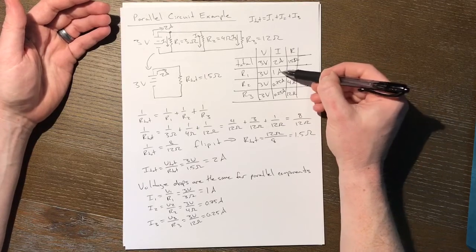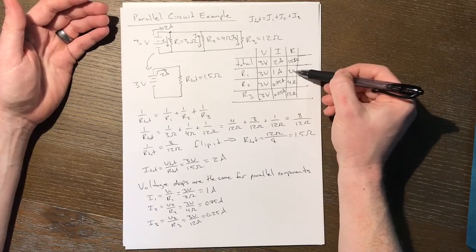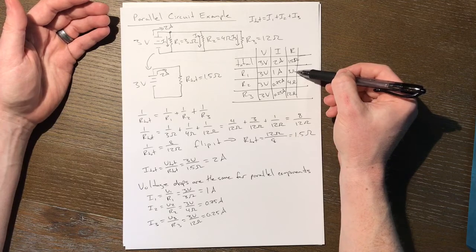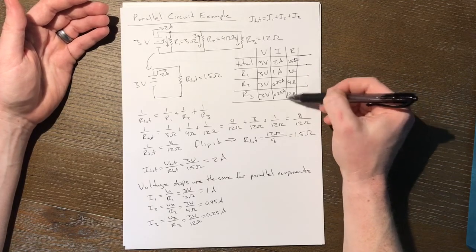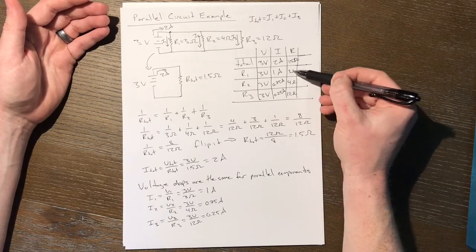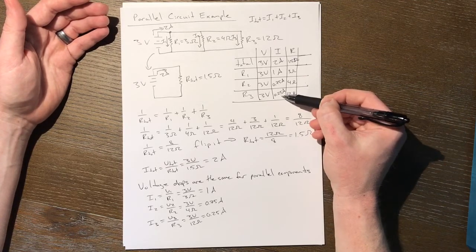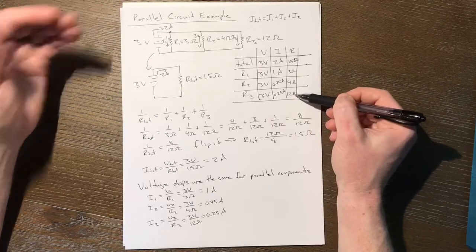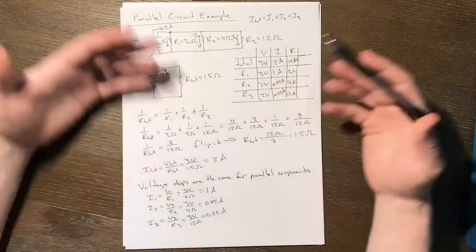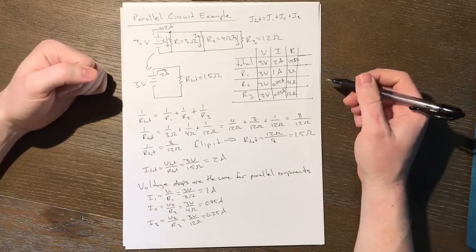In fact, half of the current goes through the 3 ohm resistor. This resistor is 4 times as big. 3 times 4 is 12 ohms. We get 1/4 of the current through that largest resistor. They split themselves in perfect ratios.